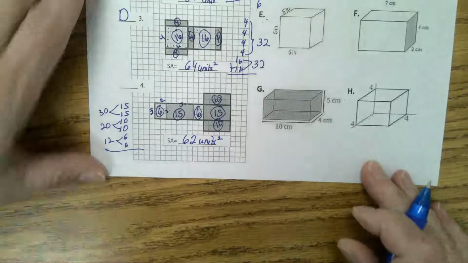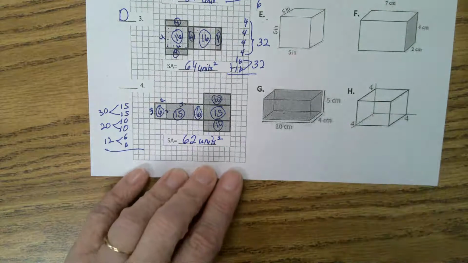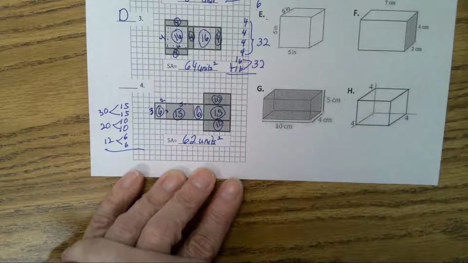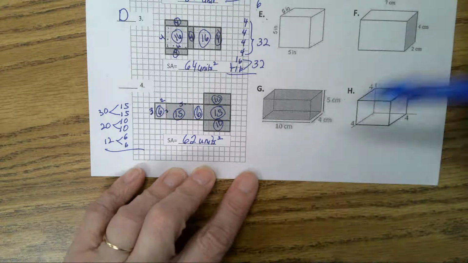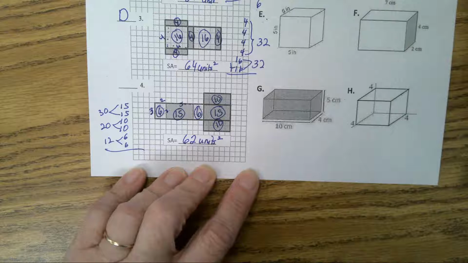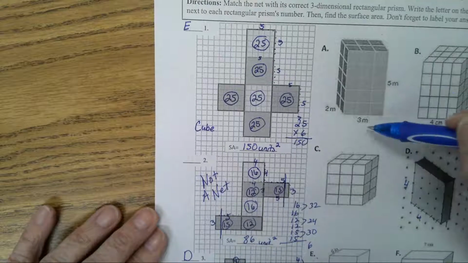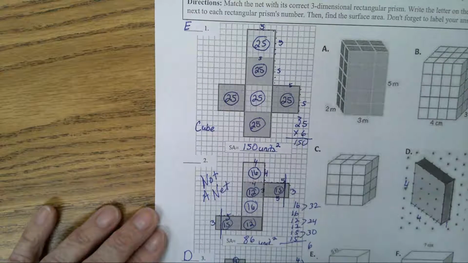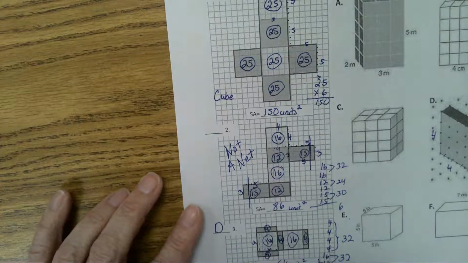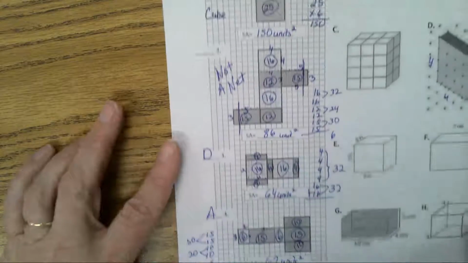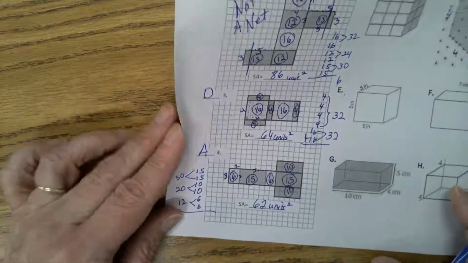Now, which one of those would match this? Which one is a 3 by 2 by 5? A 3 by 2 by 5. Yep, A is a 3 by 2 by 5, isn't it? All right. Any questions on how I did these?